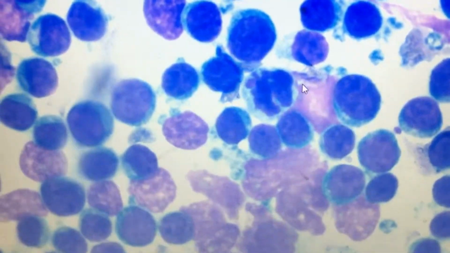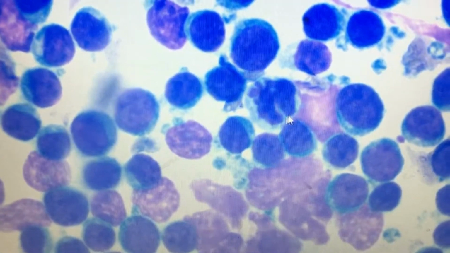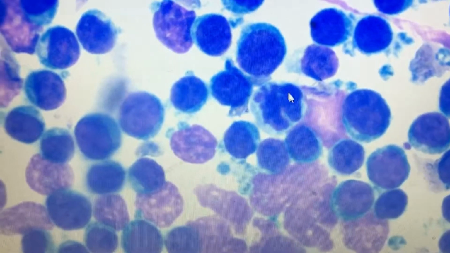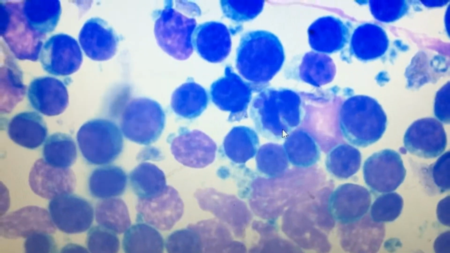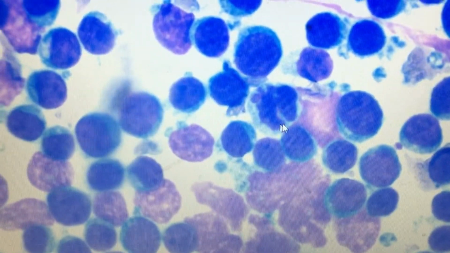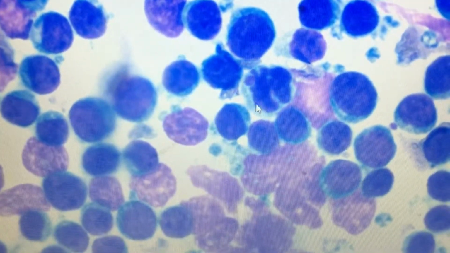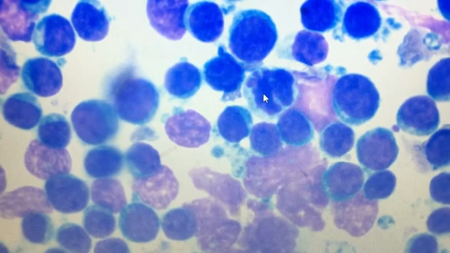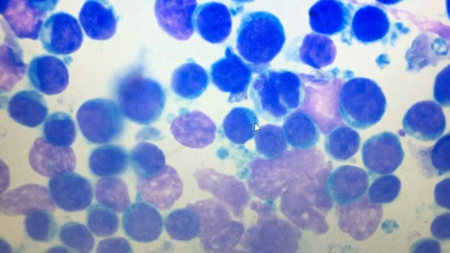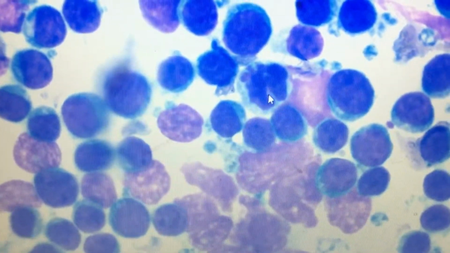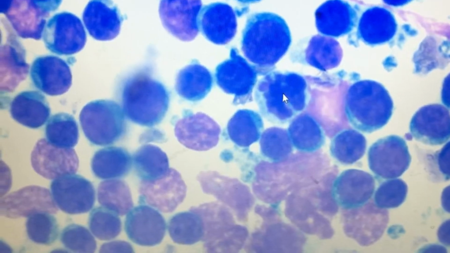And here you can see a cell with atypical nuclear morphology. These are called mitotic figures. Okay, this indicates the cell is actively dividing. It is in a dividing stage.